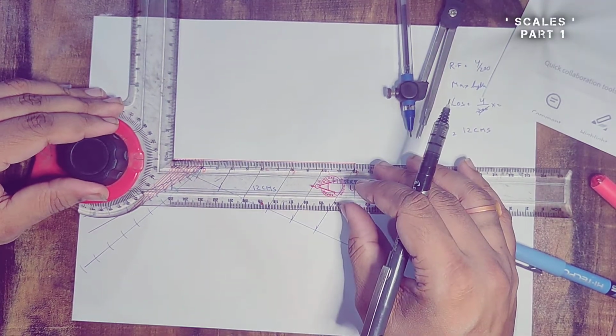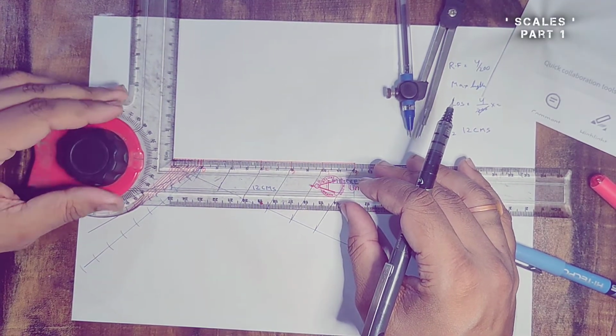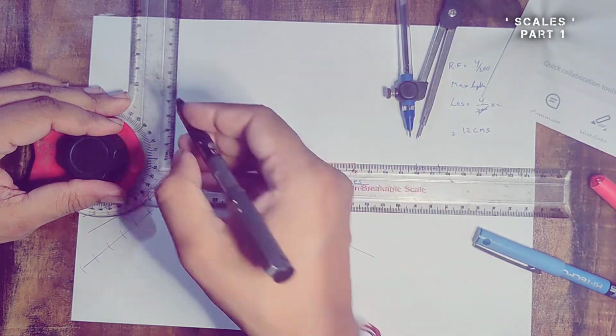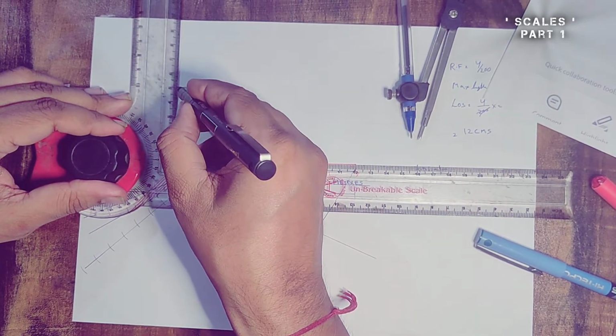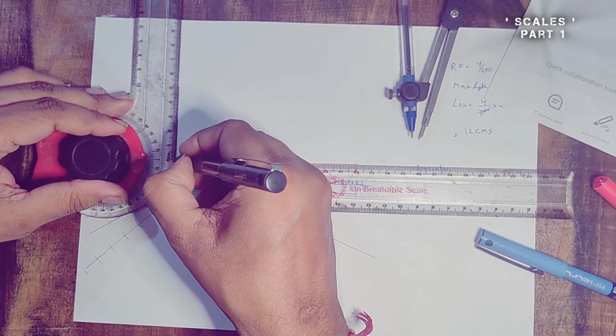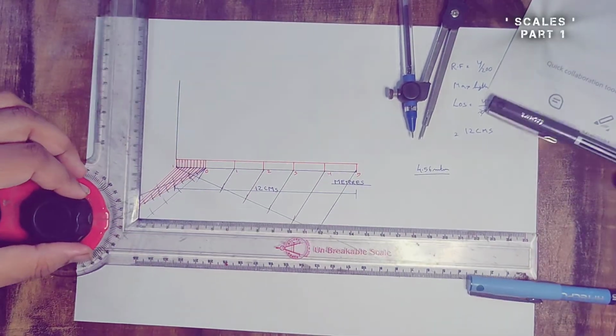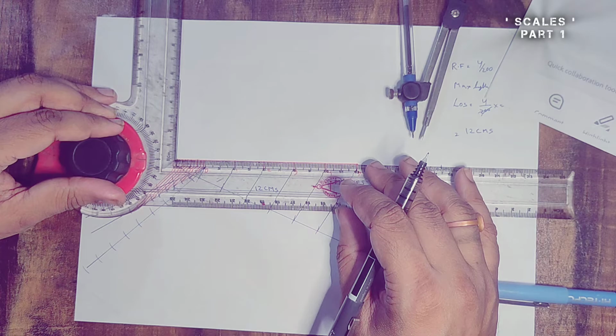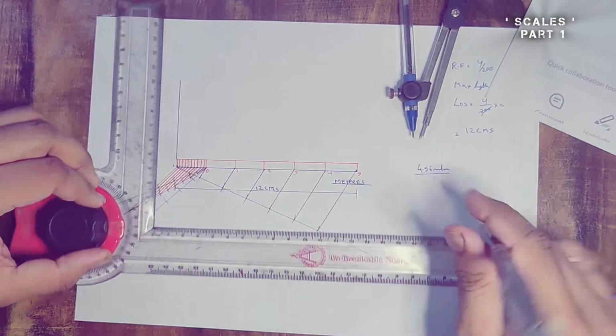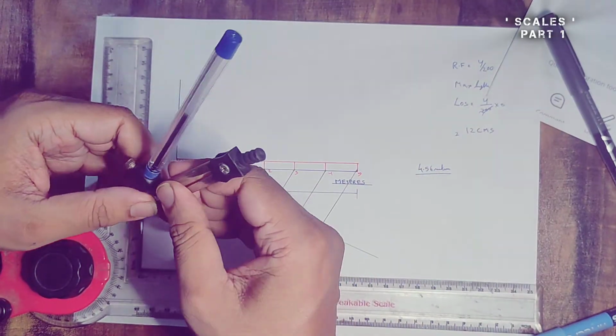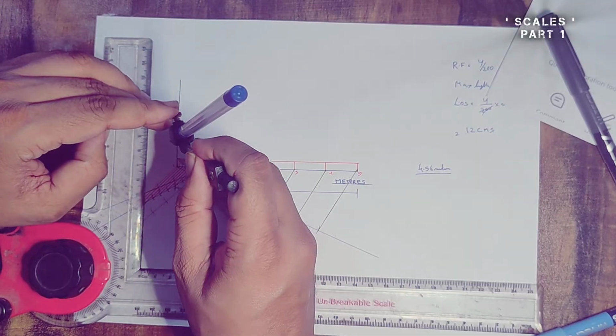So in order to draw it, from this corner, make a big box like this. Take any line and again make divisions. You can use your compass and make 10 divisions of this line.